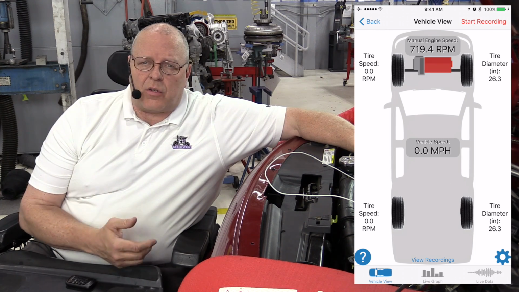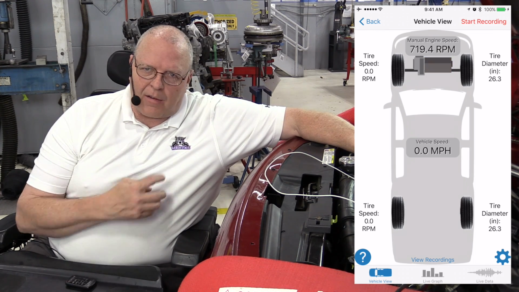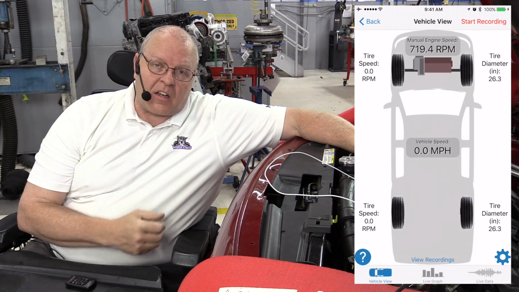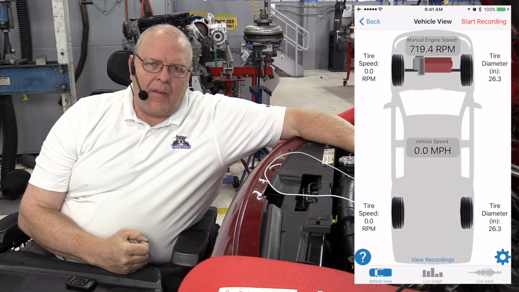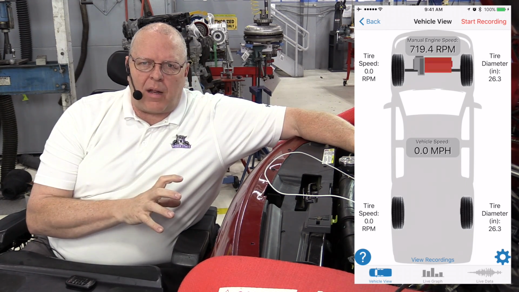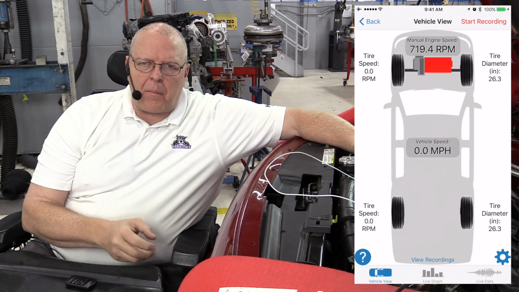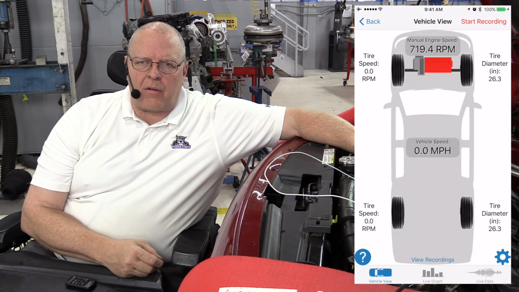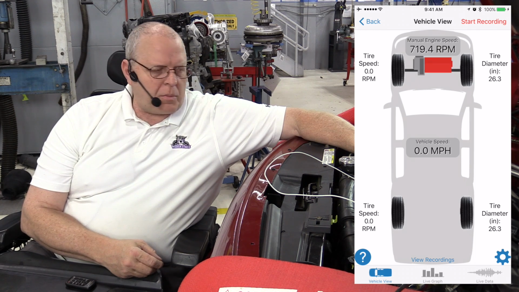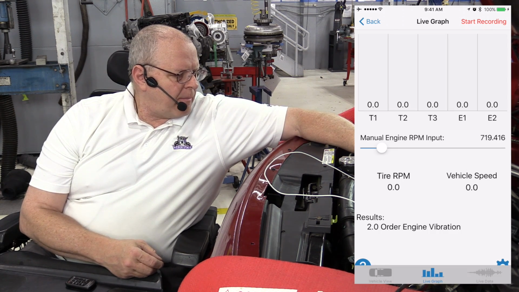So that's a cool feature. As I said, you don't have to have the Bluetooth connector, but it sure makes it easier for engine speed related vibrations only. It'll have no impact at all on drive shaft speed related vibrations or tire speed related vibrations.